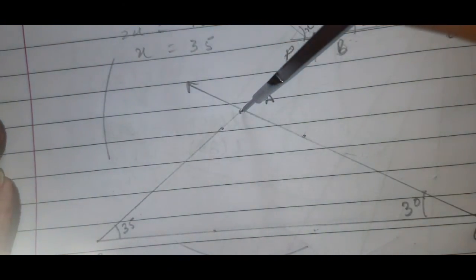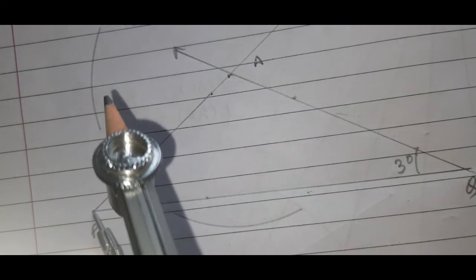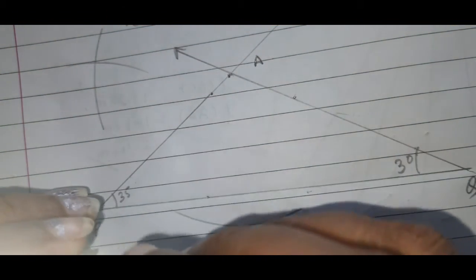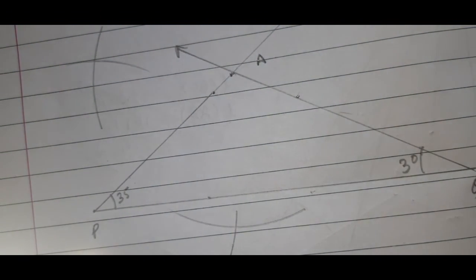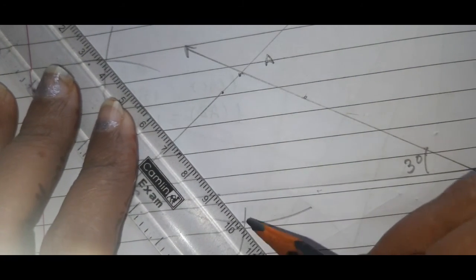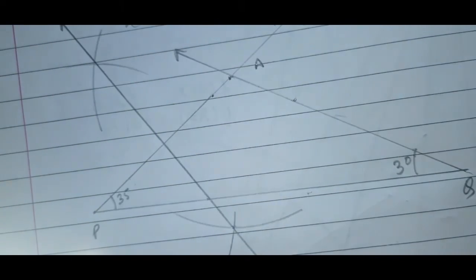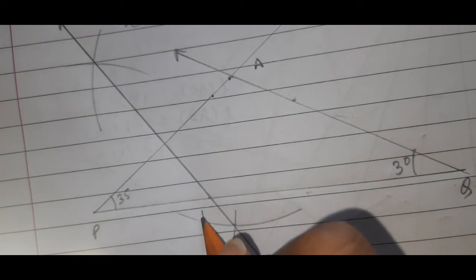Wherever it intersects, you draw the arc. Then keep the pointer on P, intersect the previous arc, right? Now wherever the arcs are intersecting, you draw the line passing through it. Fine. Now wherever this line is intersecting PQ, that will be my point B.